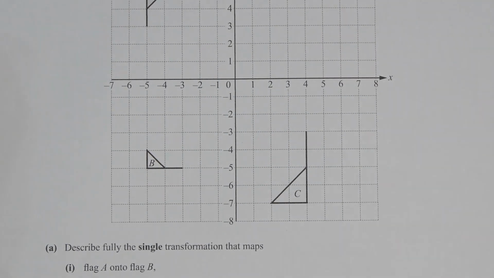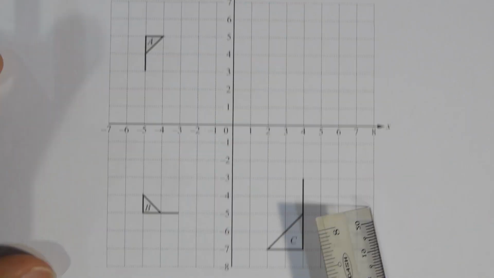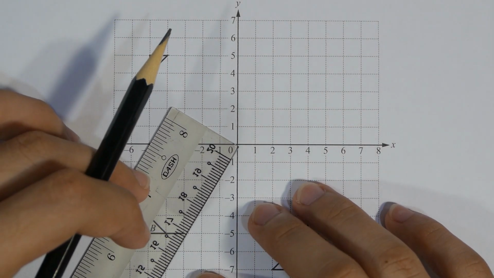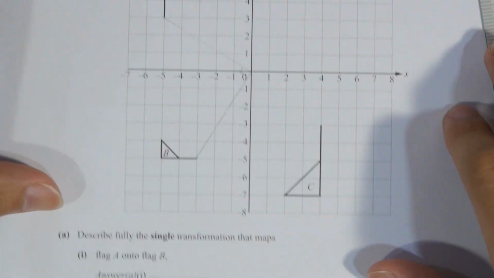Question 7, flag A onto flag B. This one is actually a rotation from the point of origin 0, 0 with a 90-degree anti-clockwise.